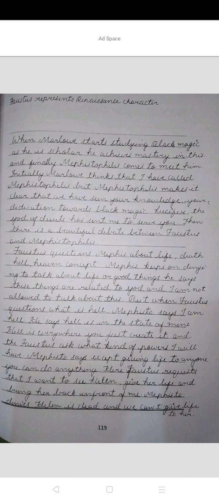And finally, Mephistopheles comes to meet him. Initially, Faustus thinks that he has called Mephistopheles, but Mephistopheles makes it clear that they have seen his knowledge and his dedication towards black magic, and Lucifer, the god of devils, has sent him to serve Faustus.